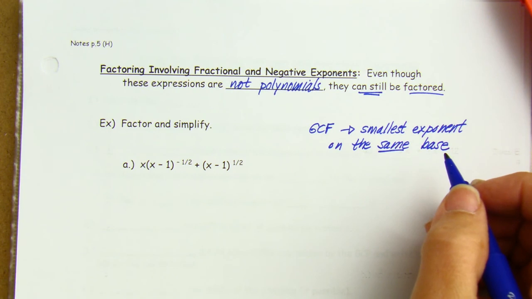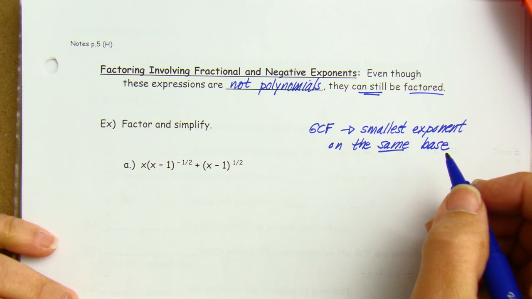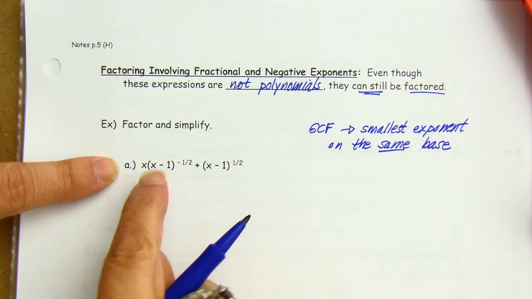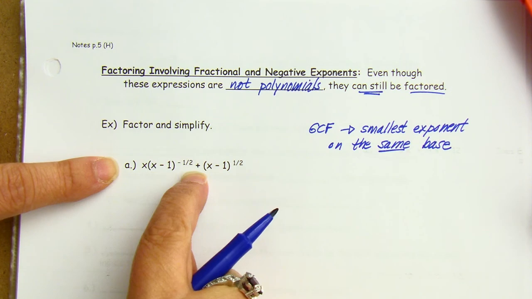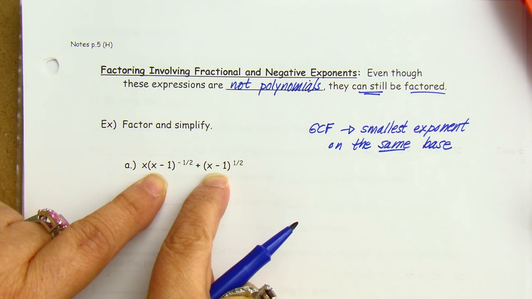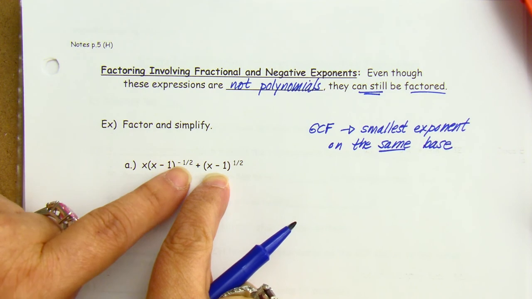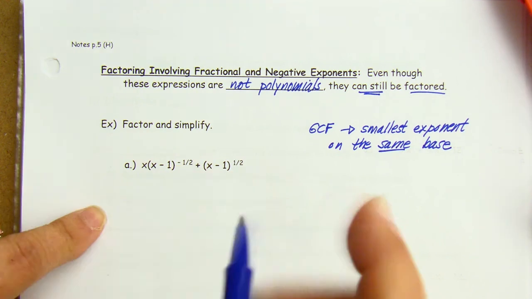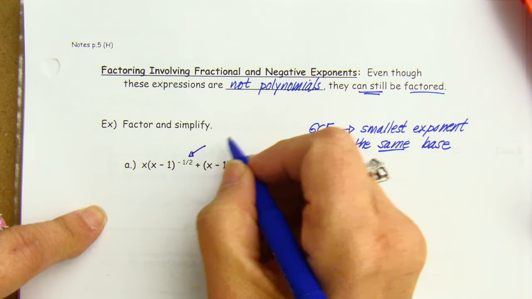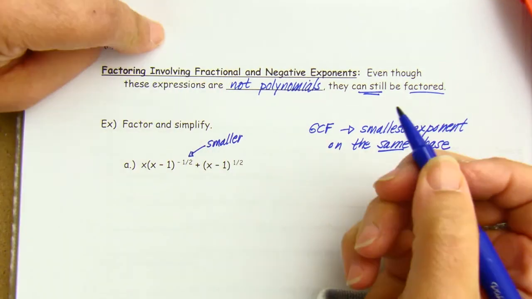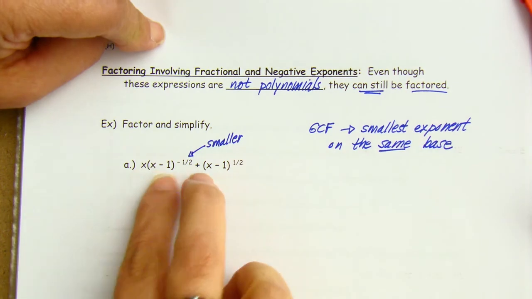Sometimes it's just an x, and sometimes it's a quantity involving x. And so if I look at this example here, I say, well, this term separated by addition to this term, they each have an x minus 1 quantity in common. But this one has a negative 1/2 power, and this one has a positive 1/2 power. Which tells me, if I know my positives and negatives, this is the smaller exponent on that same base.